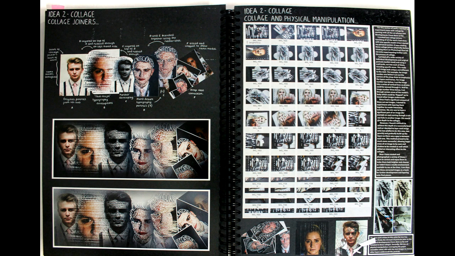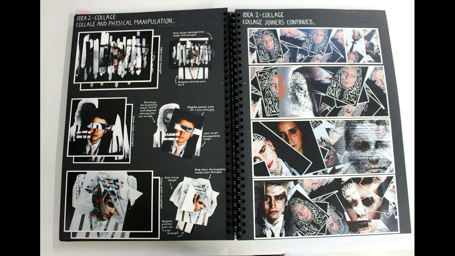This page that details collage joiners is just showing how each different development and process so far is then combined together to create other possible avenues and directions for the coursework. As these pages progress, the student starts to use physical as well as digital collage to create their own outcomes.